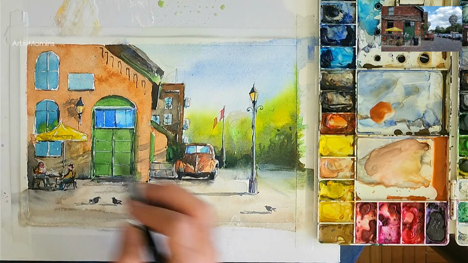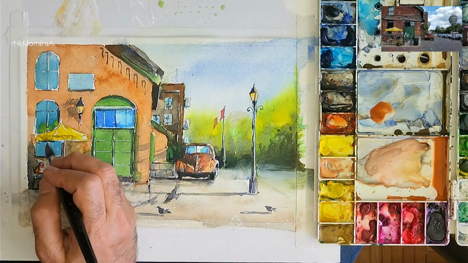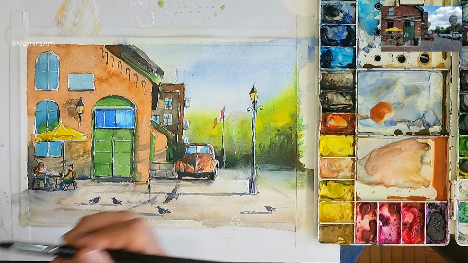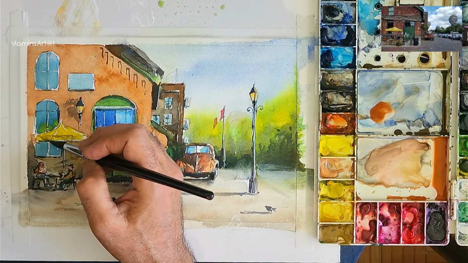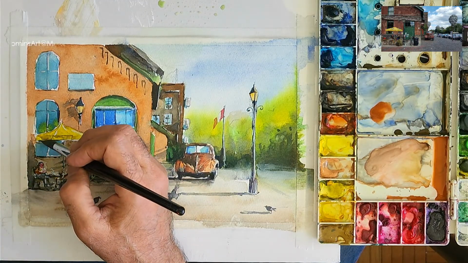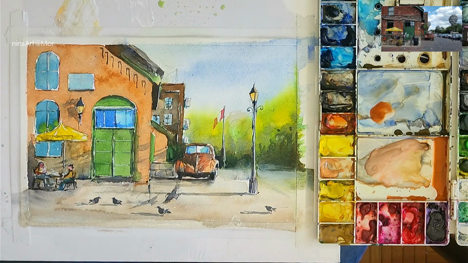Okay, and let's get some edges of this. Actually, I put a very dark color up here without realizing, on the inside part of the canopy, not a very good idea.